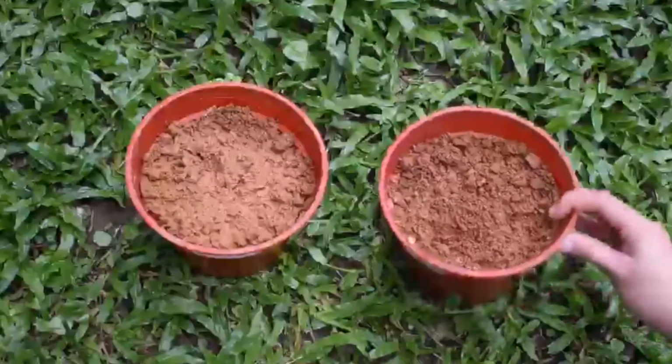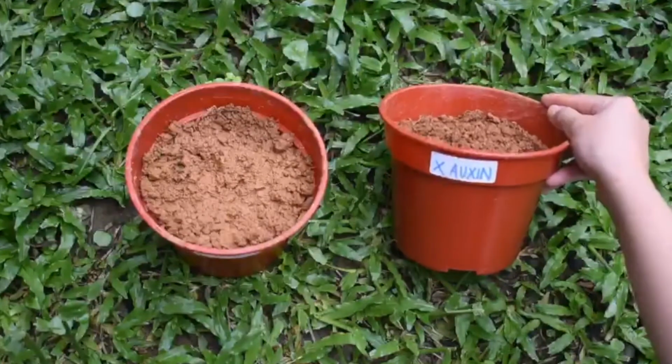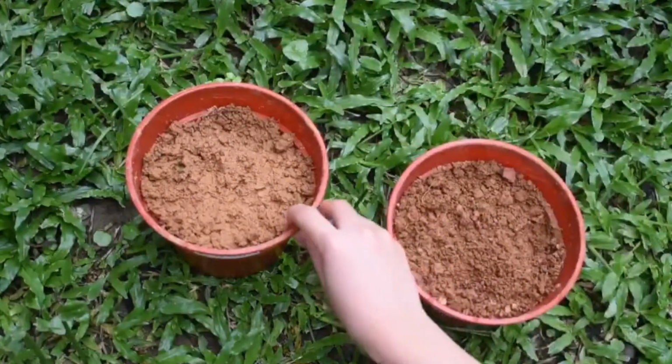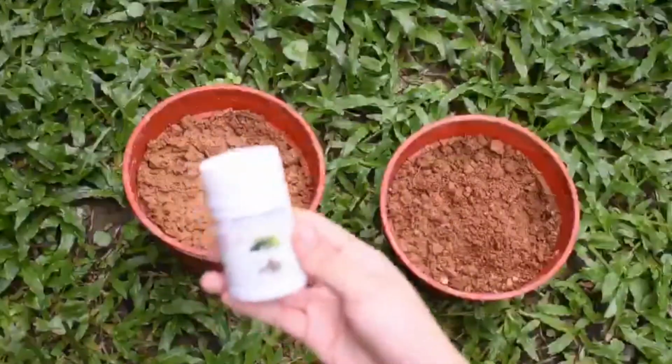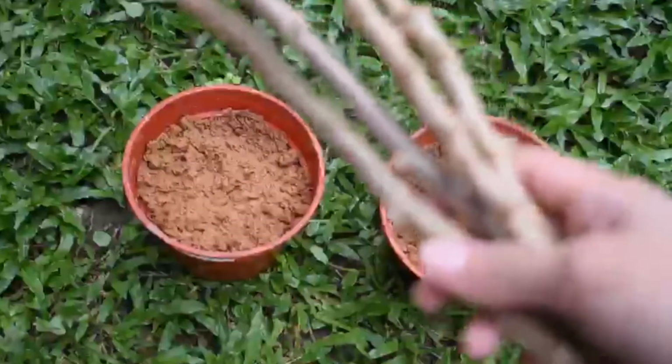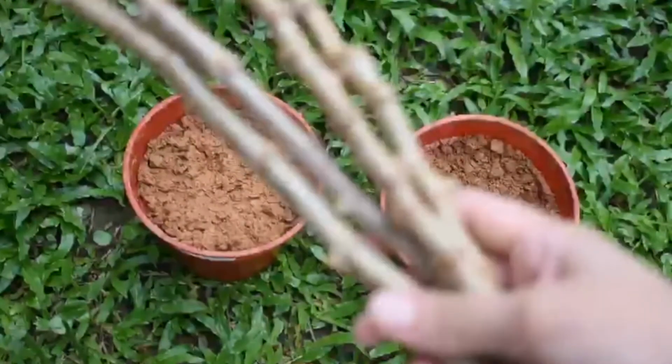So, here we are going to prepare two vases in which we label one without auxin and one with auxin. Here we have the auxin hormone itself and a small cutting of a few tapioca stems.